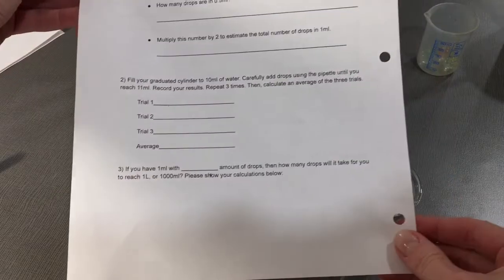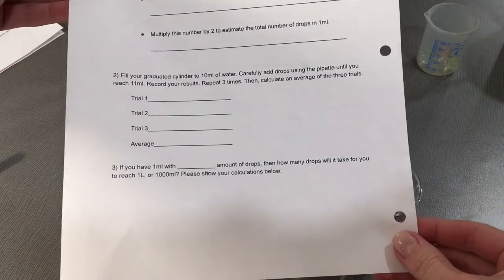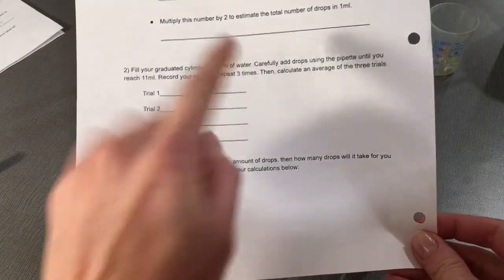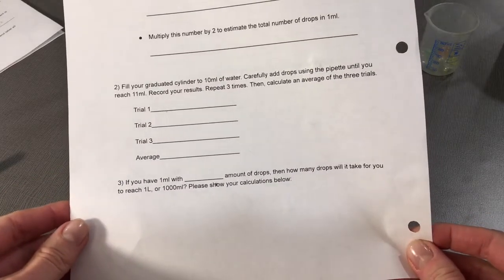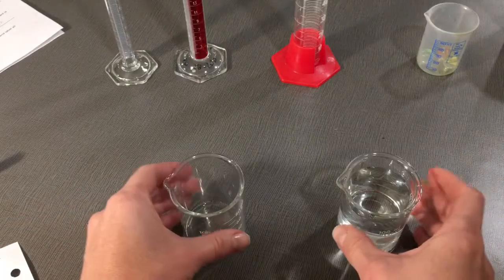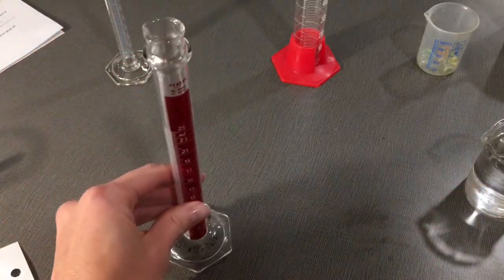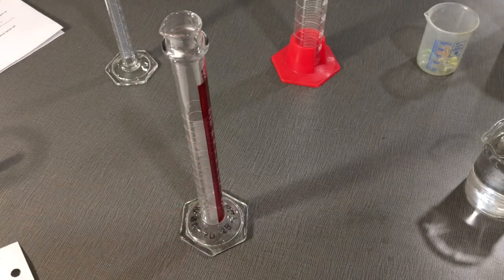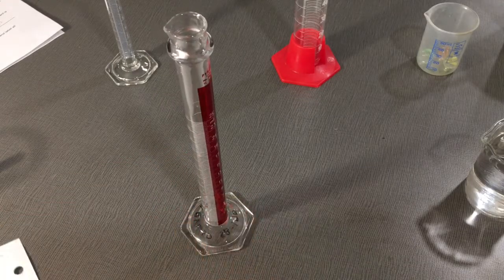The second part of the lab says fill your graduated cylinder to 10 mL of water. The first part is deciding that you want to use the 25 mL graduated cylinder.